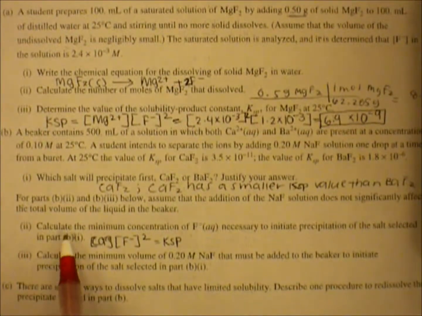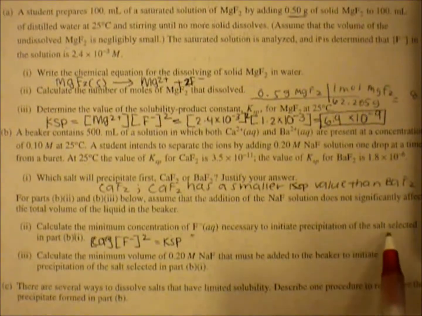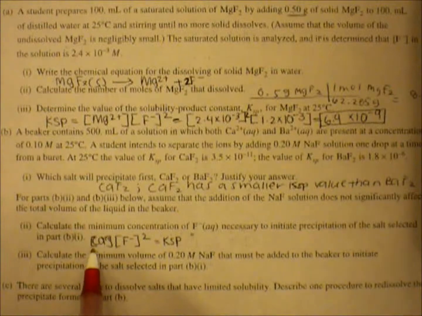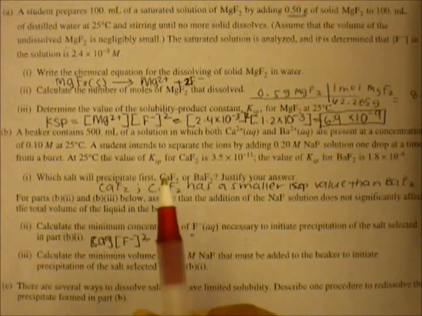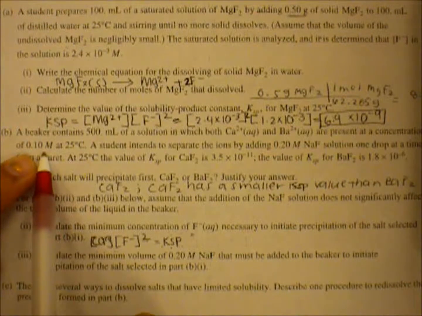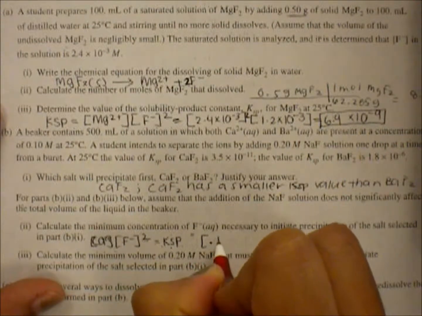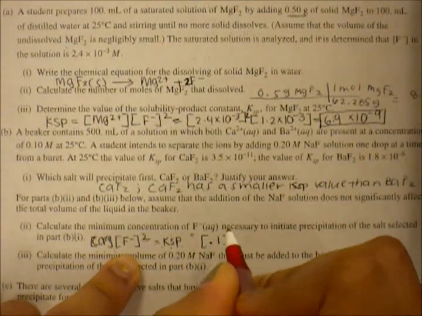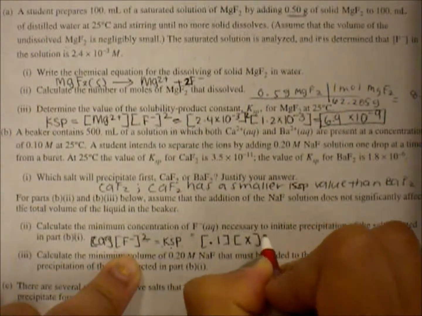B2. Calculate the minimum concentration of F- necessary to initiate precipitation of the salt selected in part B1. First we should write down our formula, which is Ca2+ times F- squared equals the KSP. Since we know the concentration of Ca2+ is 0.1 molar, we can write that down. For the F-, since we don't know it and that's what we're trying to solve for, we write x squared.